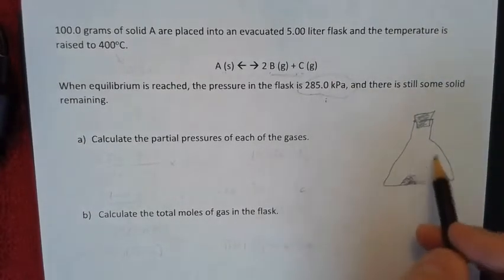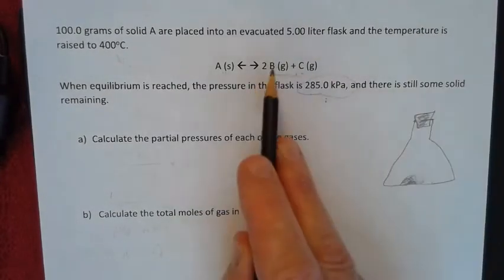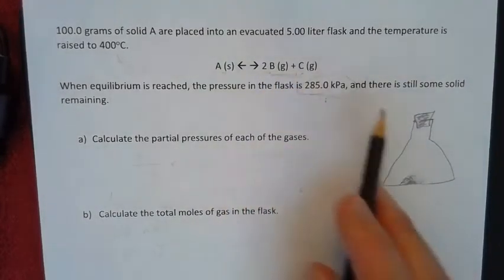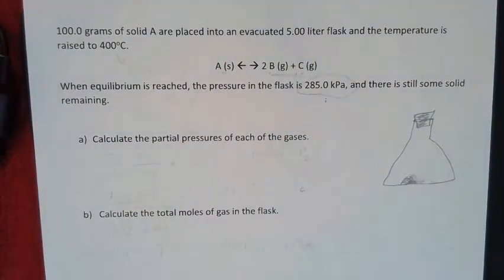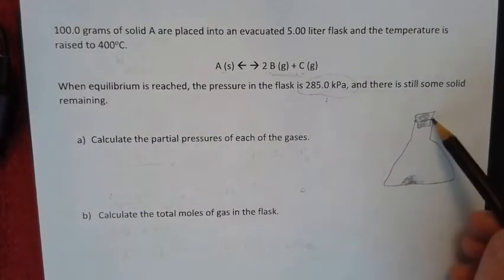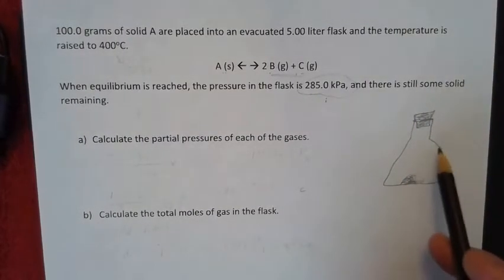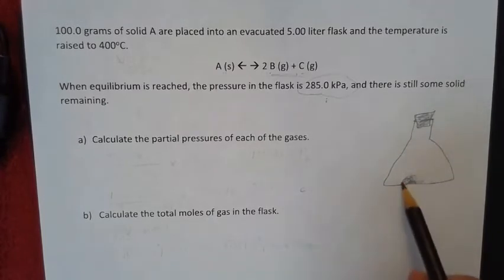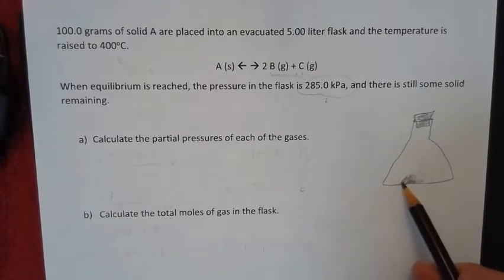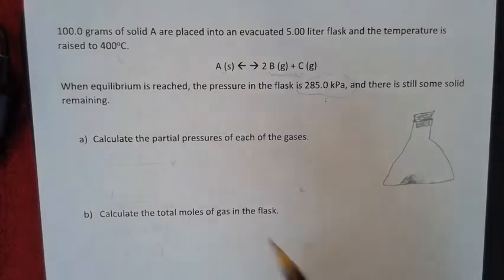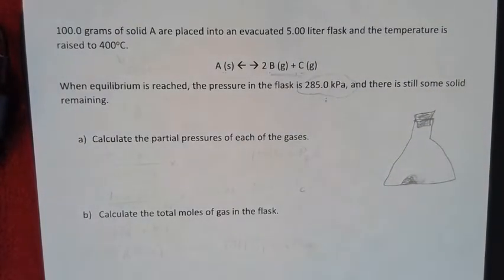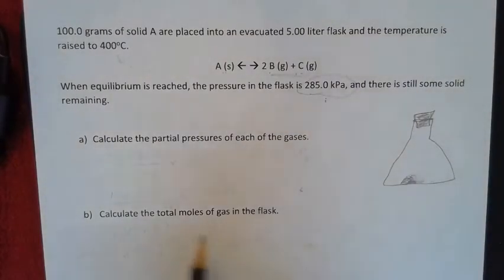And whatever gases were formed, the gas B and the gas C have a total pressure of 285 kilopascals. Okay? So we're going to go ahead and do a few things with the gas and the solid that are here. This is very similar to a solubility problem where you have a solid and two aqueous ions in solution. Okay, so it's very similar.